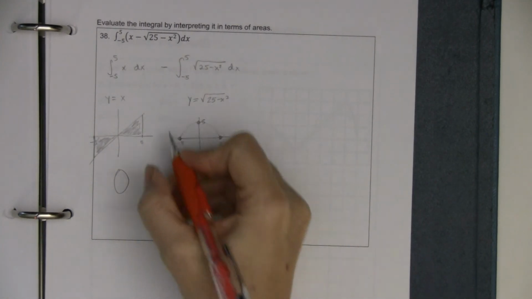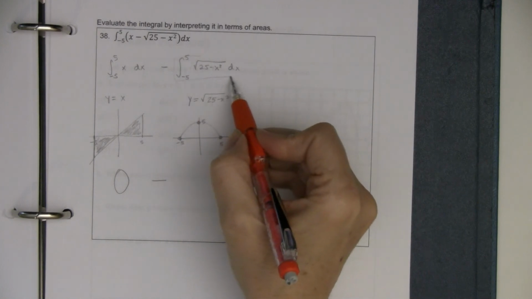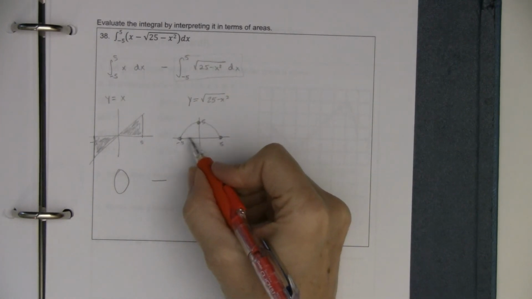And so I'm going to bring my minus down here before I lose it. So now I'm looking at, well, what is this integral from negative 5 to 5?